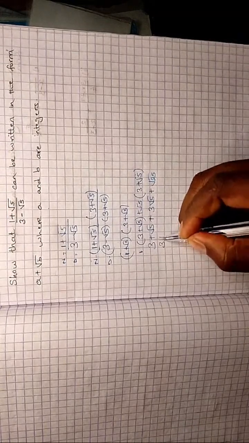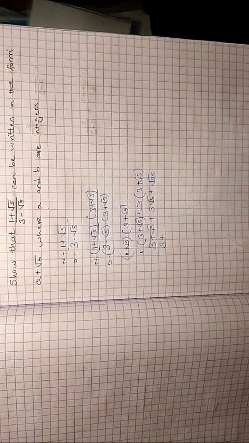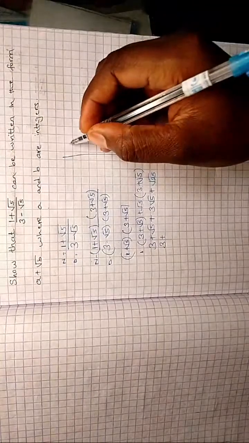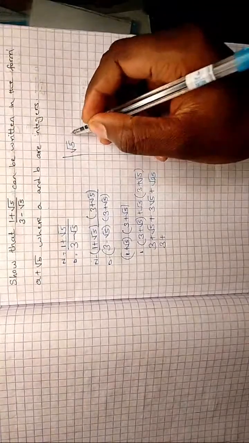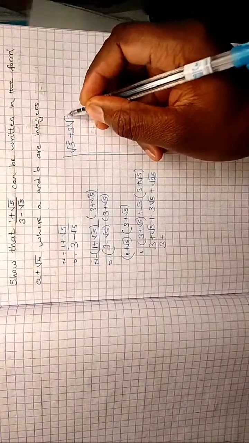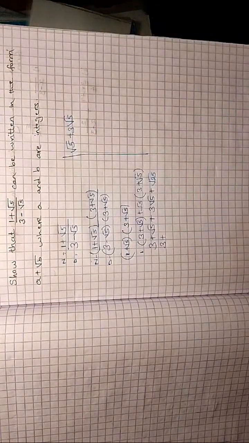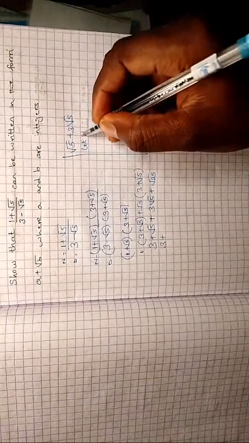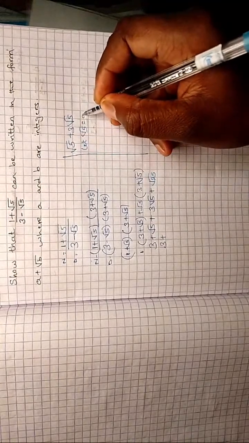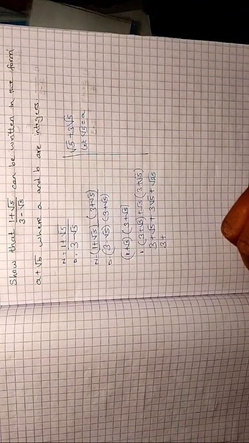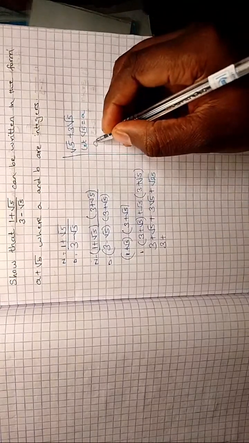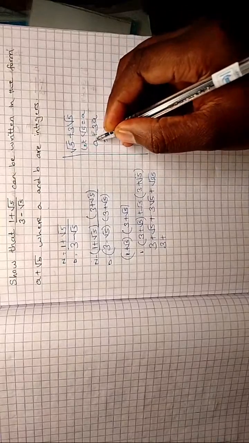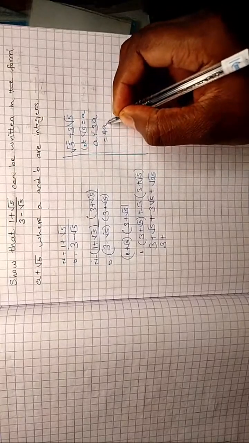Root 5 plus 3 root 5: let root 5 be a, so a plus 3a is 4a.